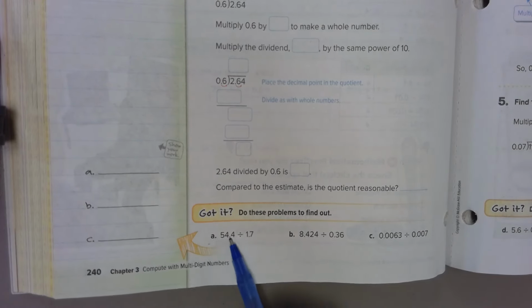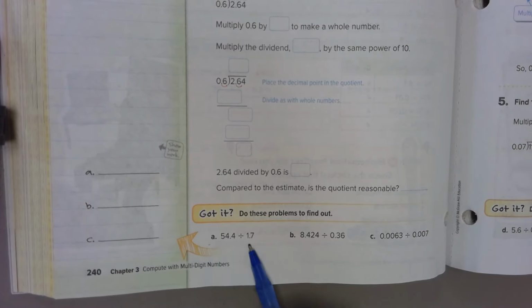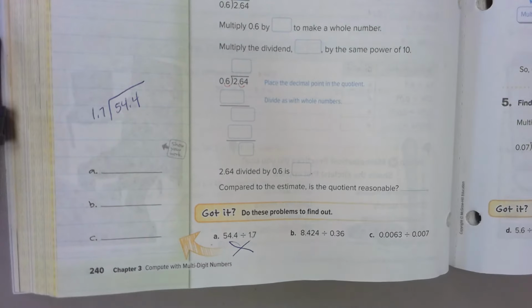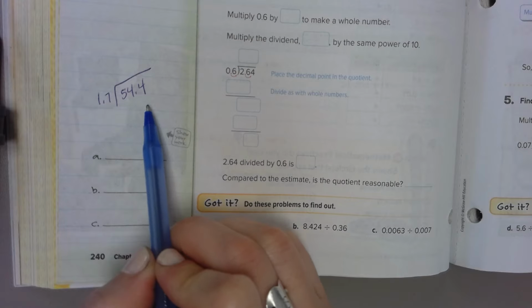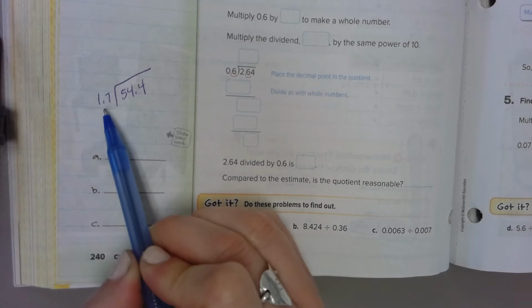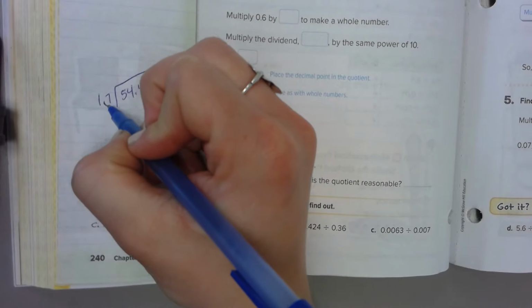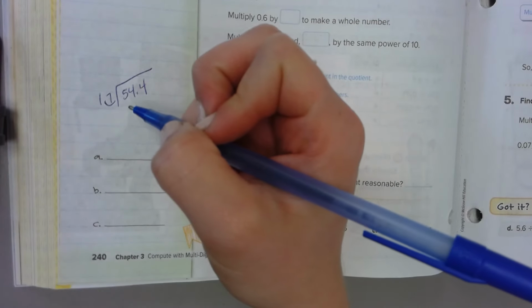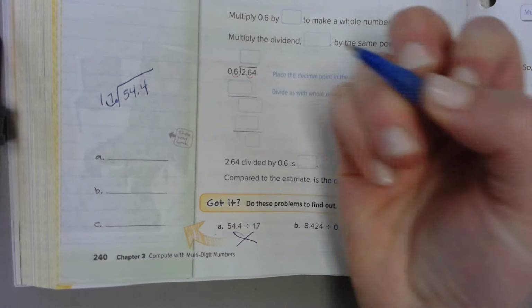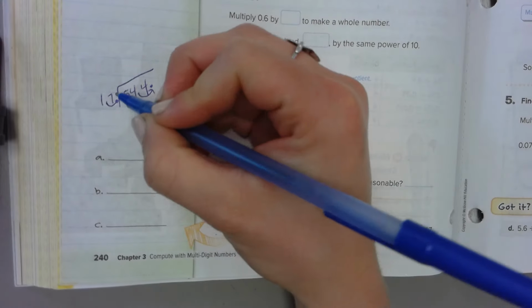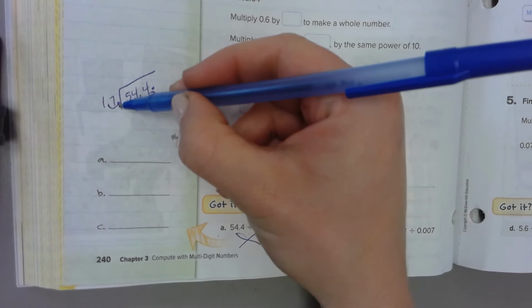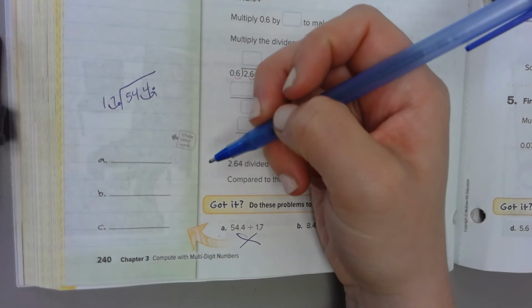So A is 54.4 divided by 1.7. Notice I'm going to put my X here. So my 1.7 is going to go on the outside, and my 54.4 is going to go on the inside. Okay, so now I need to stop and look. I have a decimal out here and a decimal in here. Biggest concern, you want to see if you have a decimal outside or not. Okay, we need to move this decimal point as many times, or multiply it by 10 as many times as we need to make it a whole number. Again, it's only one spot. So we need to move this decimal point the same number of times that we moved the one on the outside. So now our new problem is 17 going into 544.